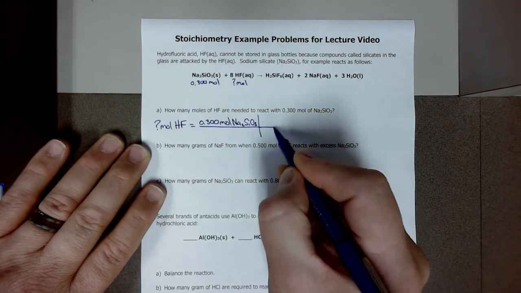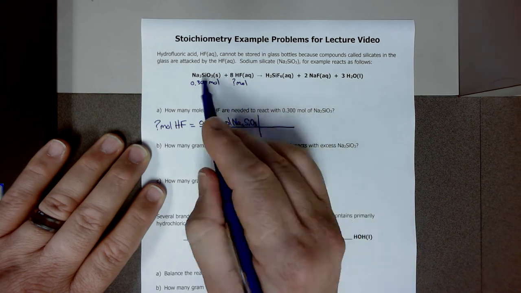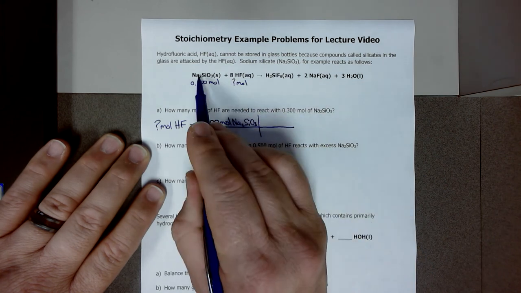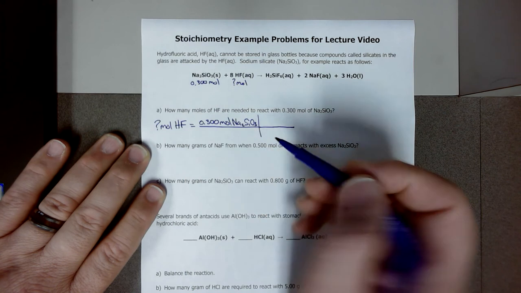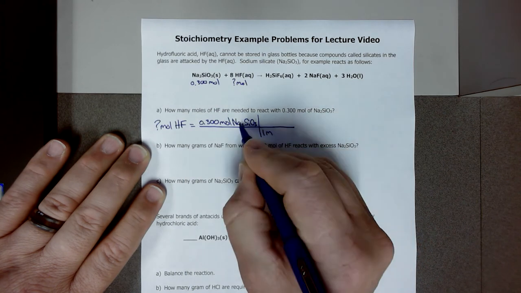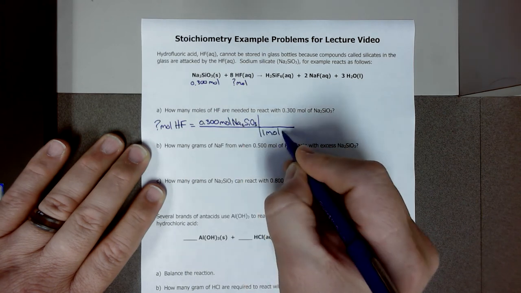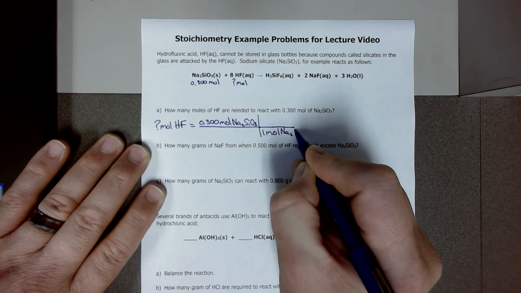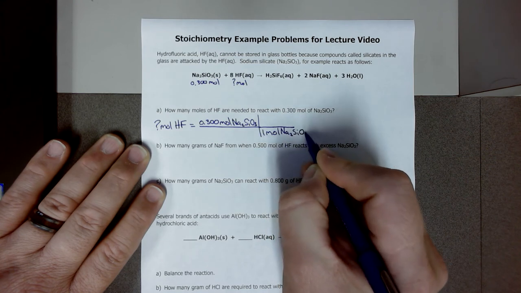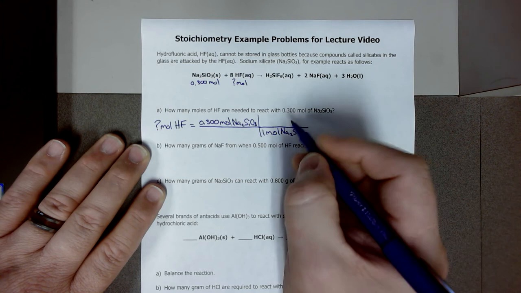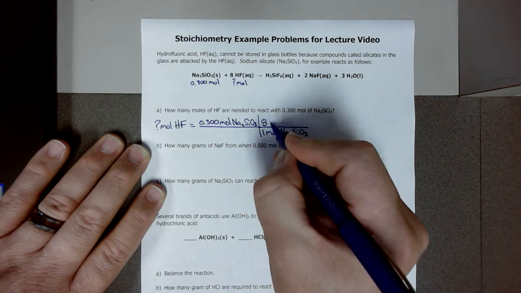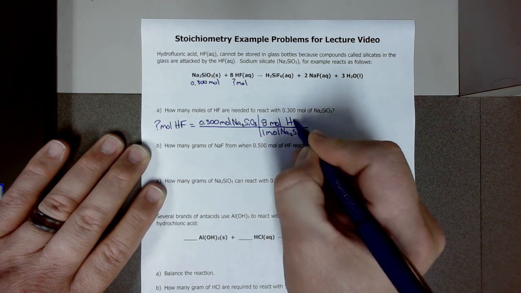So I'm going to use the coefficients in the problem. For every 1 mole of sodium silicate, and I put it on the bottom because it's on top here, I'm going to have to react 8 moles of the hydrofluoric acid.